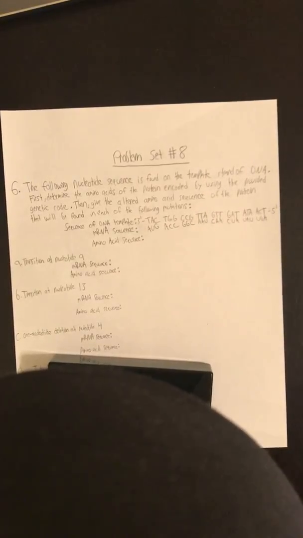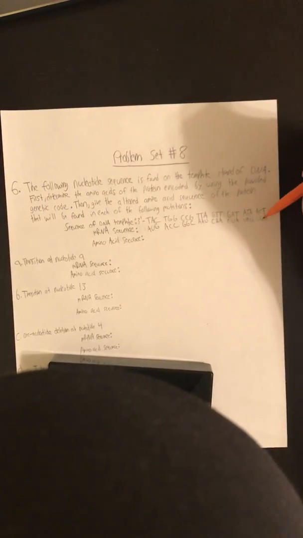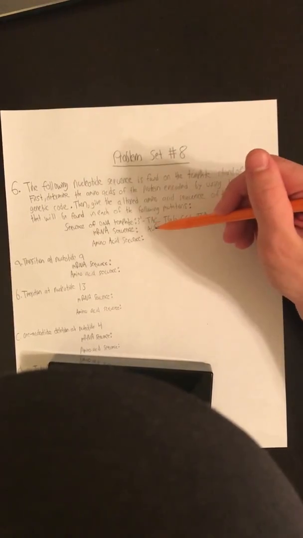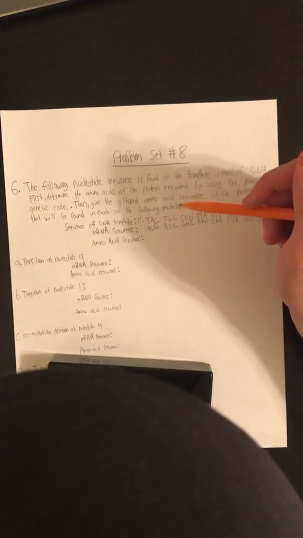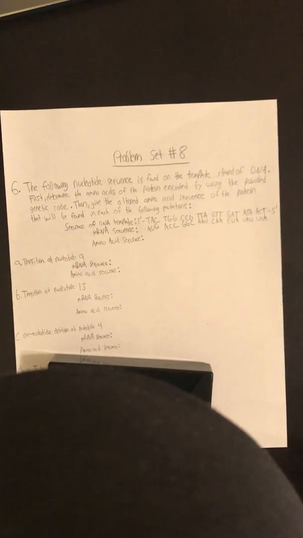Okay, so now that you've done that, you know it makes sense since it starts with a start codon and ends with a stop codon. And then you determine the amino acid sequence from the mRNA sequence by using the genetic code chart, which can be found online or in the book.